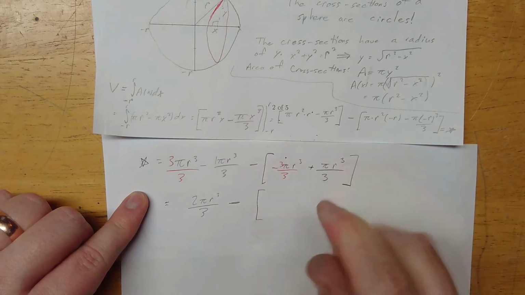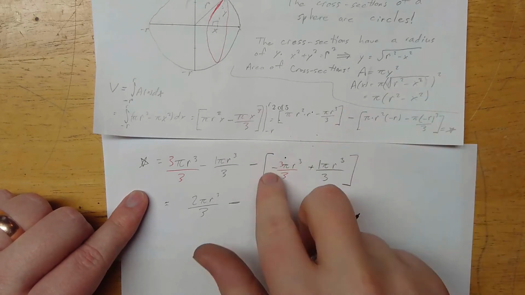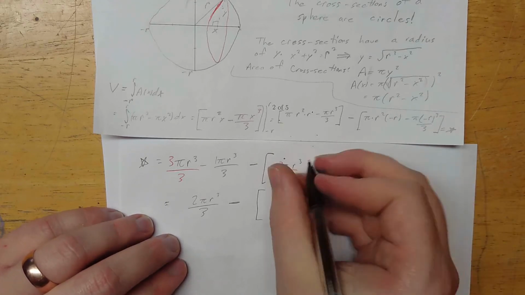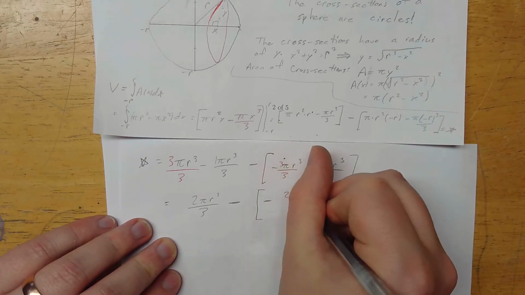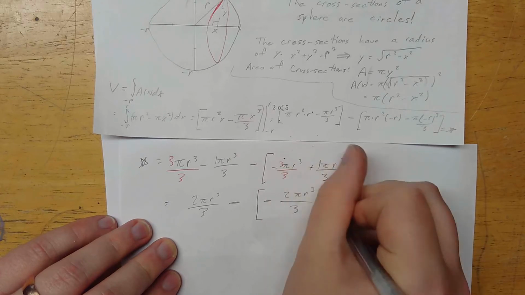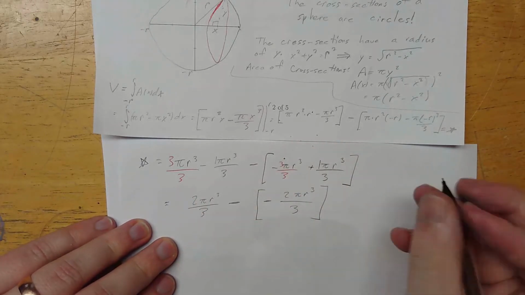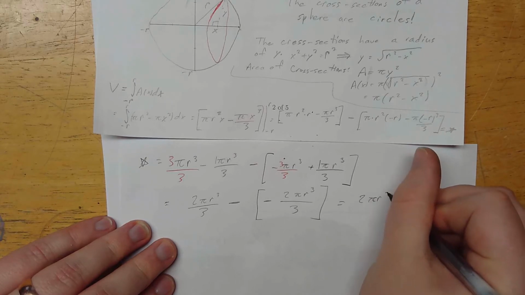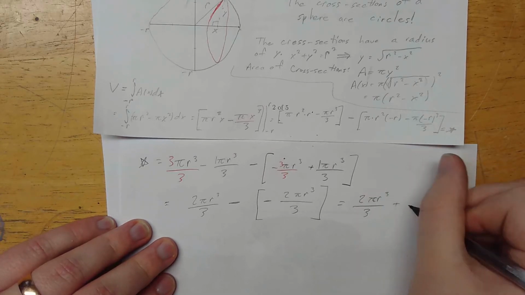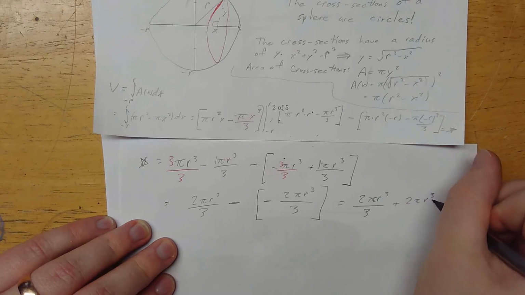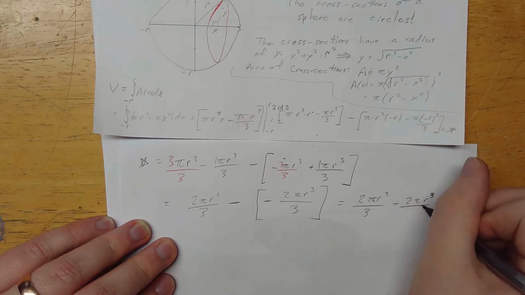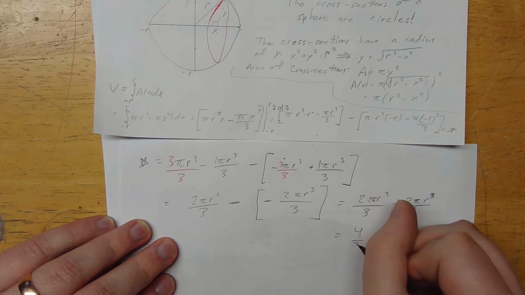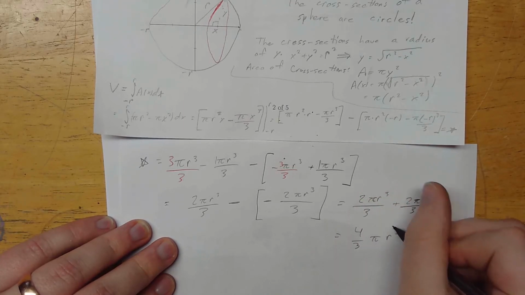Minus, and over here when we do the same thing, it'll be negative 3 over 3 pi r cubed plus 1 over 3 pi r cubed, and we'll get negative 2 pi r cubed over 3. Negative times negative will give us a positive, so we'll get 2 pi r cubed over 3 plus 2 pi r cubed over 3, and that will give us 4/3 pi r cubed.